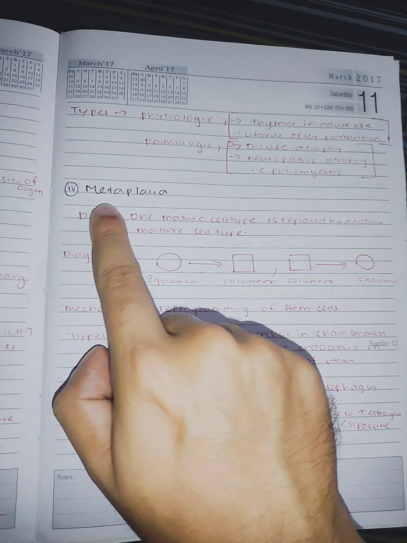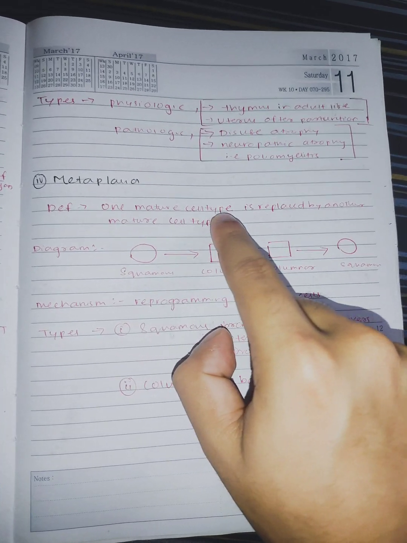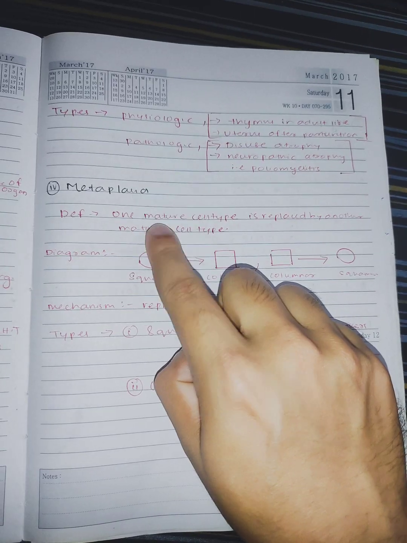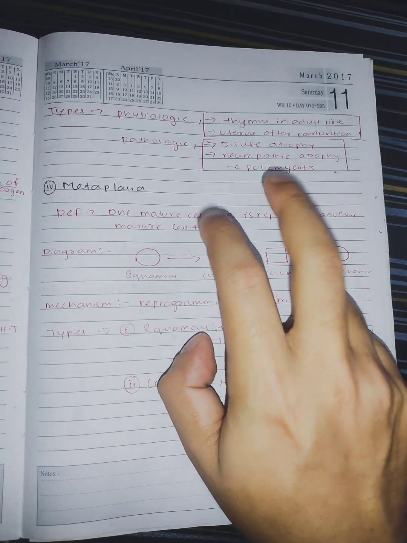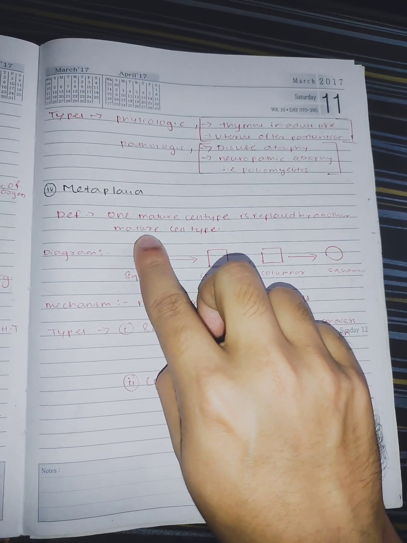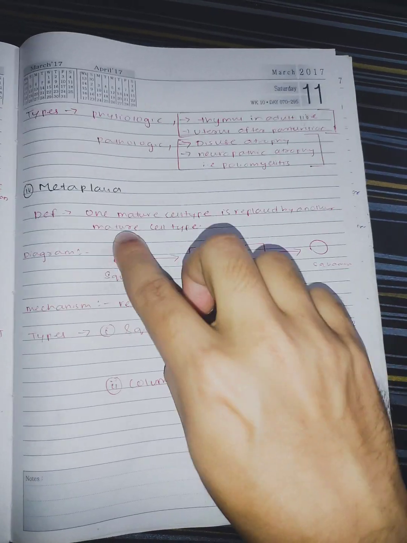The next cellular adaptation is metaplasia. The definition of metaplasia is conversion of one mature cell type into another mature cell type. Here it can be epithelial and mesenchymal, but in dysplasia there is only epithelial change. Here both epithelium and mesenchyme can change from one mature cell type into another mature cell type.